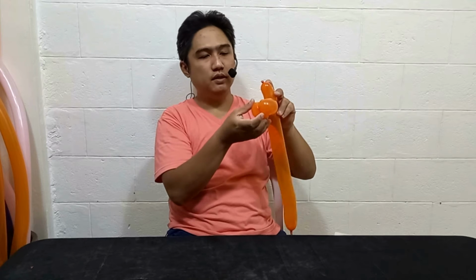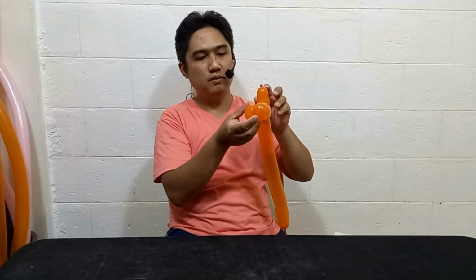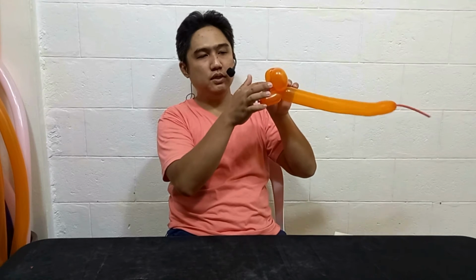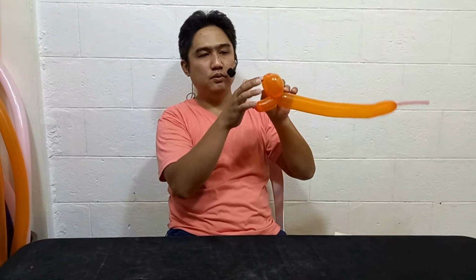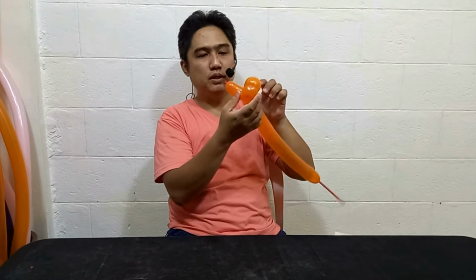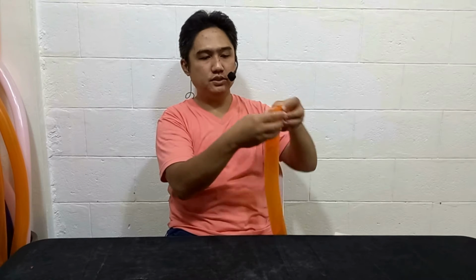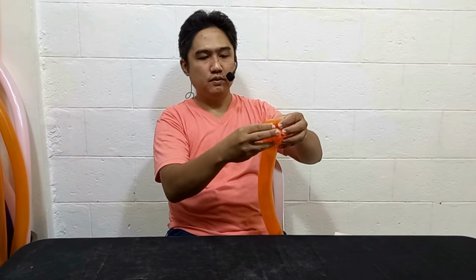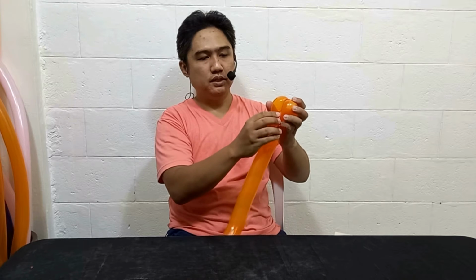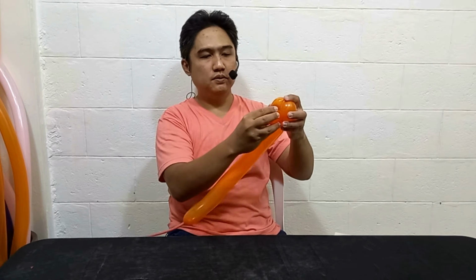That's the main thing. Now we need to put the mouth around through here on these two bubbles that we created. Okay, so just push it like this. Push it through, and we have an instant standard Poodle.